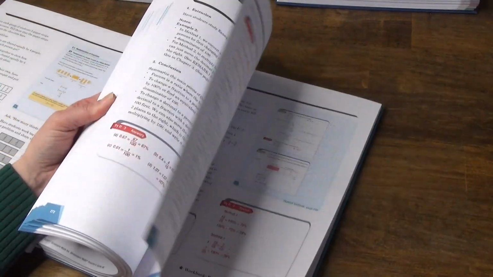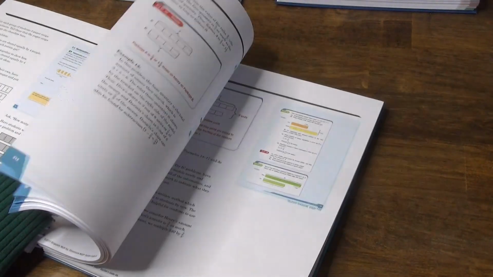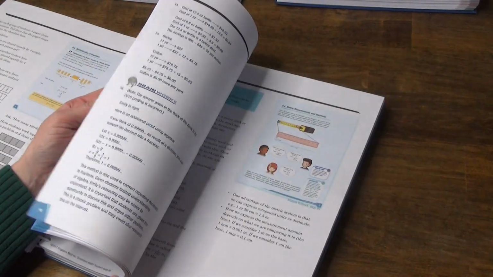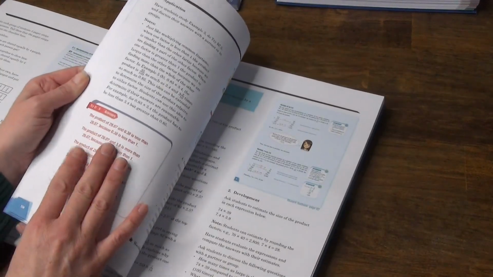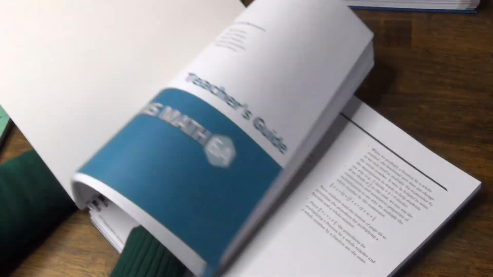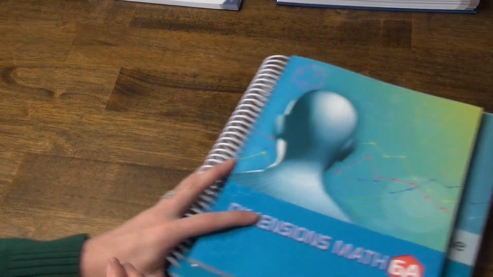So this is the teacher's book, all nice and colorful. We have the little images of their workbook pages again on that side, and the answers are going to be over here in this section for the try it sections, and they are going to have the answers for the other questions in the back of the student textbook.